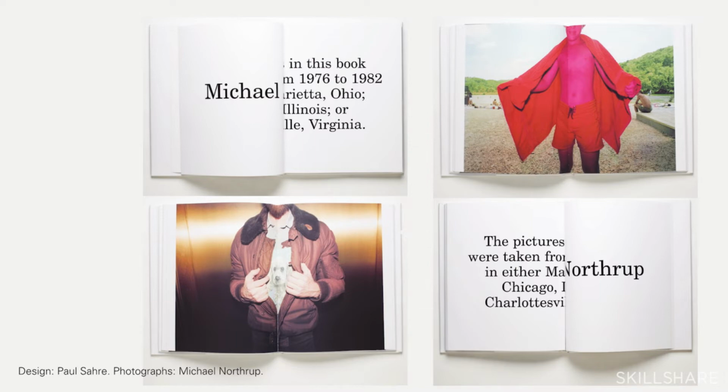And he's also created typography that plays very actively with the spine of the book. So these are symmetrical designs, but they're doing it in a way that's very active and dynamic.